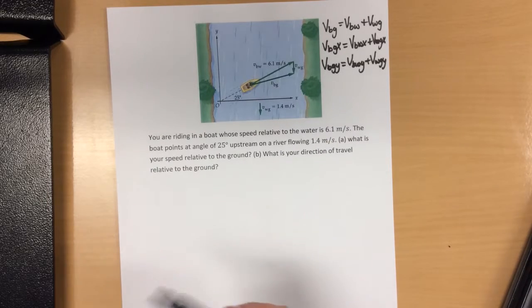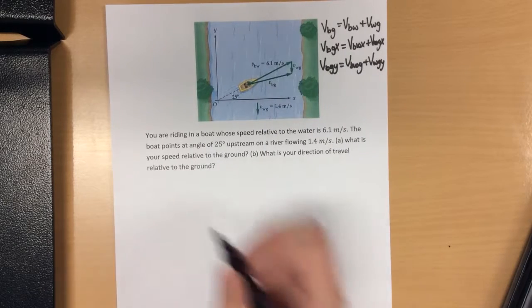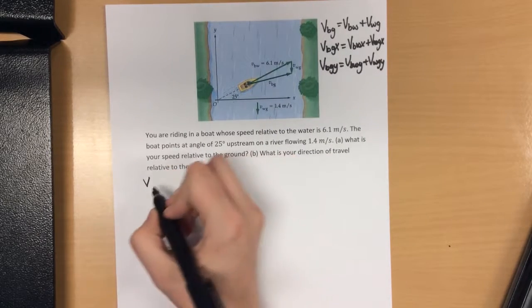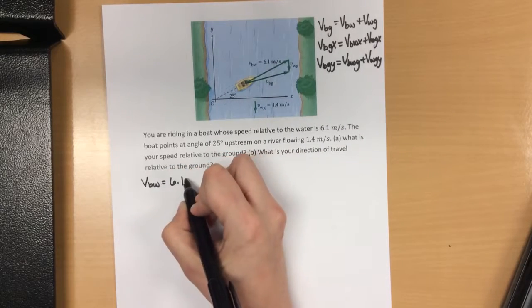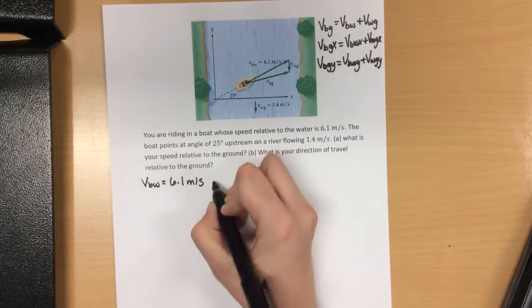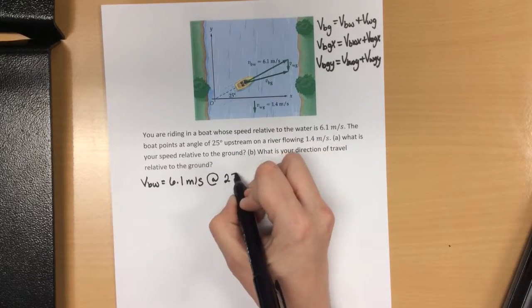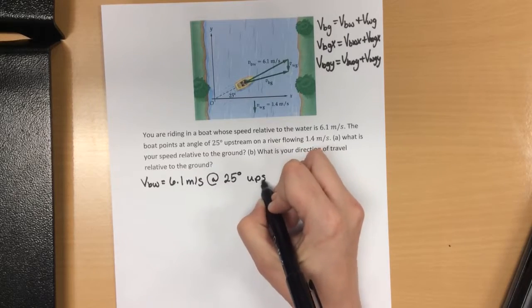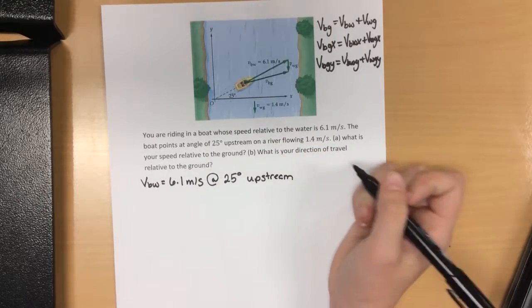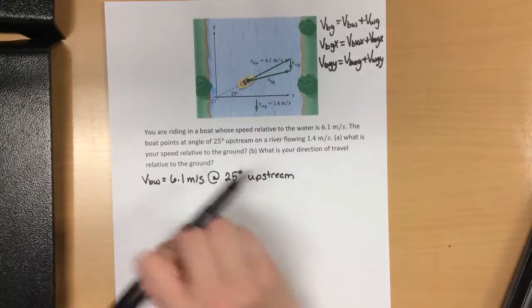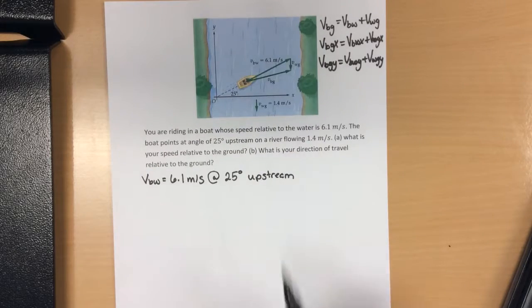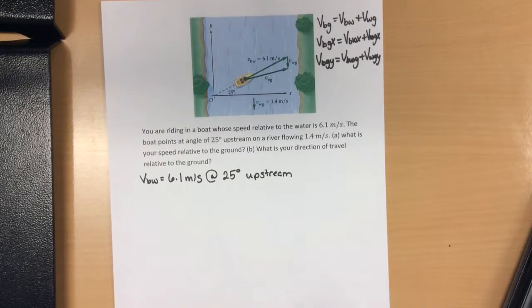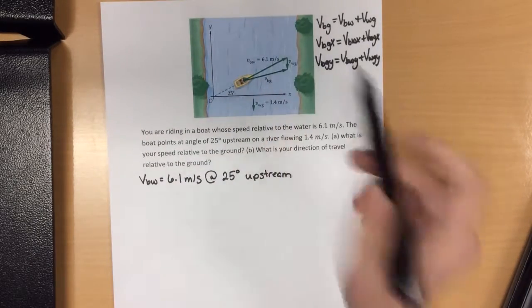So we are given the fact that the velocity of the boat relative to the water is equal to 6.1 meters per second at 25 degrees upstream. All right, so we see that 25 degrees upstream because the water is going this way and our boat is going a little bit up and over. So we're going to go ahead and break this into our x components and our y components.